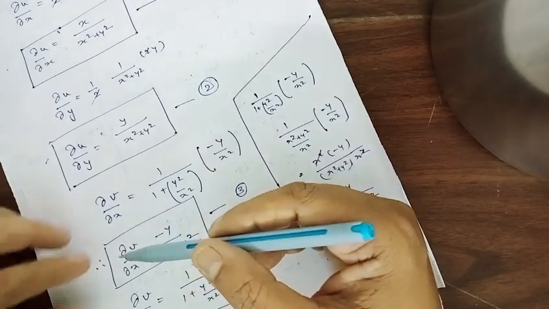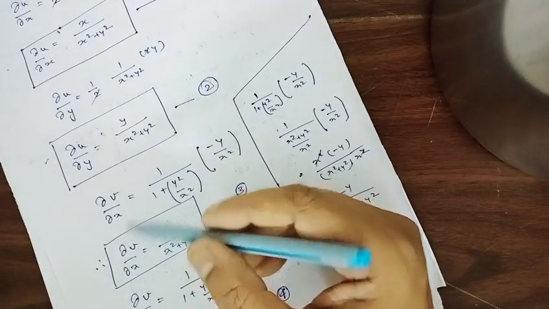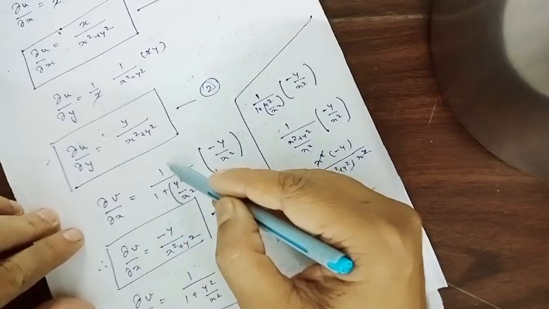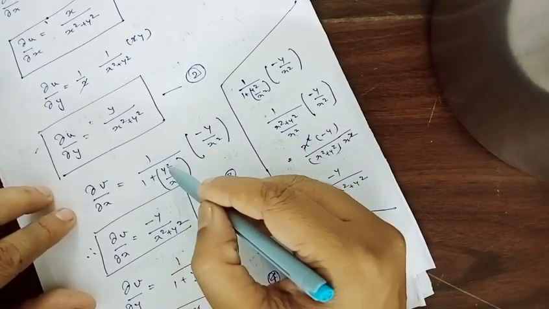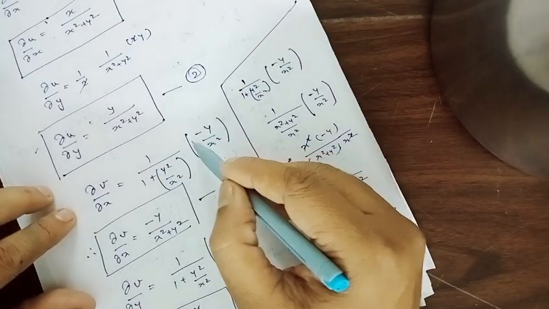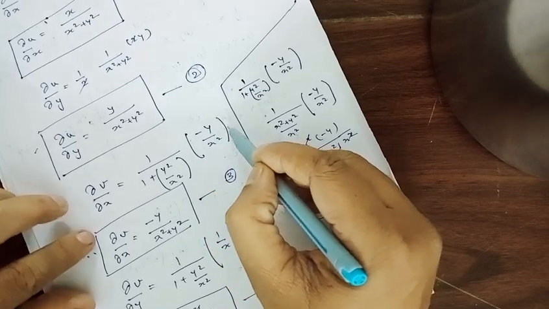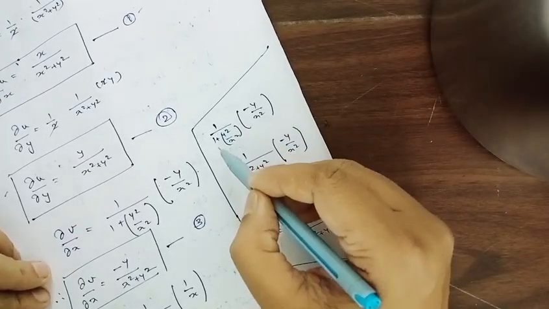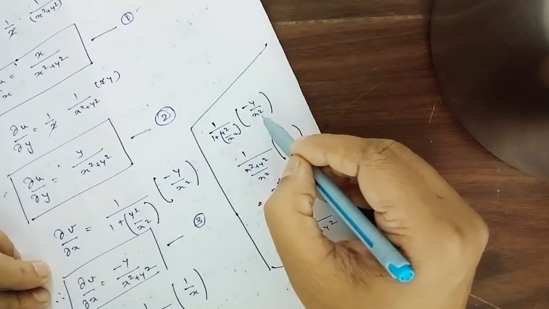That is the tan inverse; when differentiating tan inverse, then you will get this formula. Dou v by dou x is equal to 1 by 1 plus y square by x square into the derivative of the inside, that is minus y by x square. So you see, I show here 1 by 1 plus y square by x square times minus y by x square.